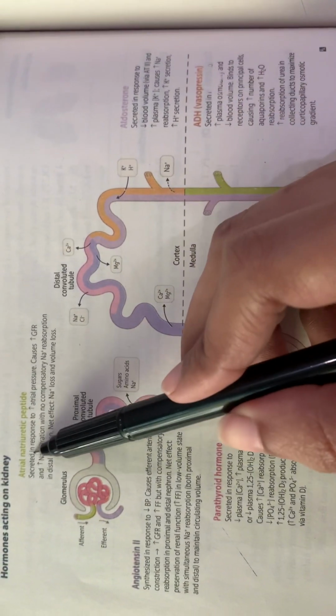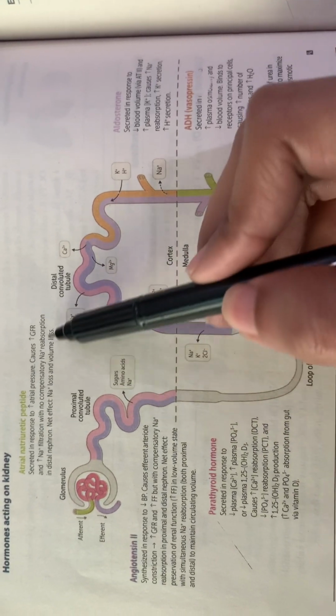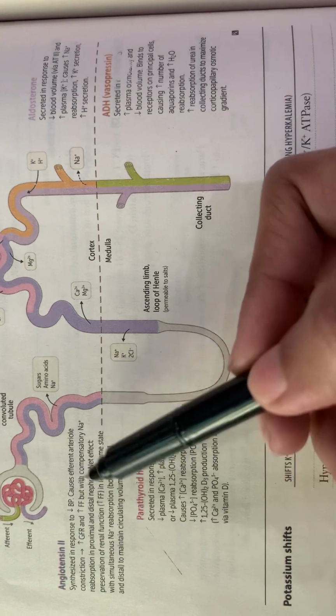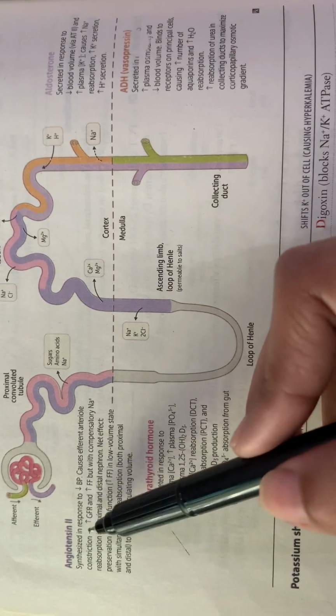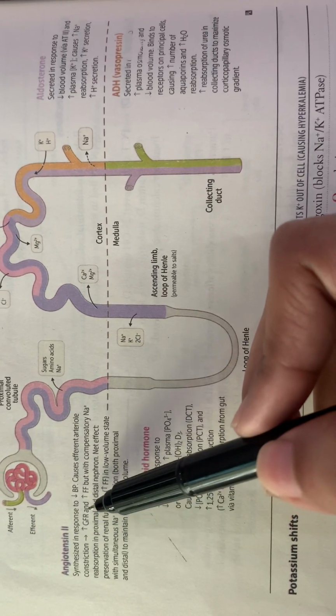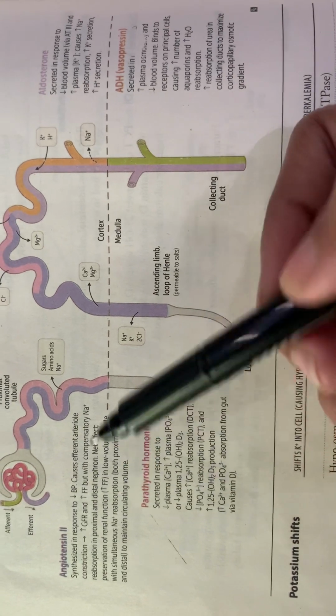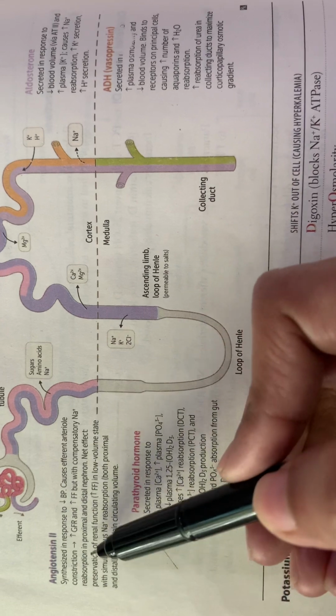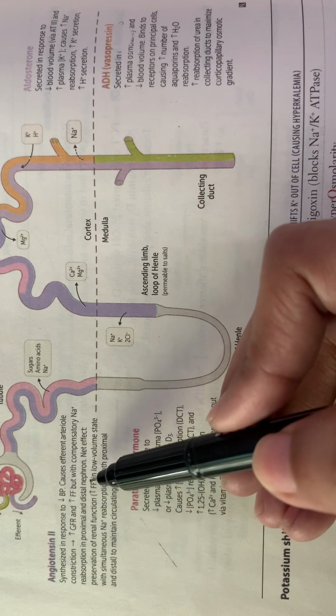While in the case of ANP there is no sodium reabsorption in the distal nephron, angiotensin II not only increases the glomerular filtration rate and fluid flow for fluid filtration, but also causes compensatory sodium reabsorption in the proximal and distal nephron.